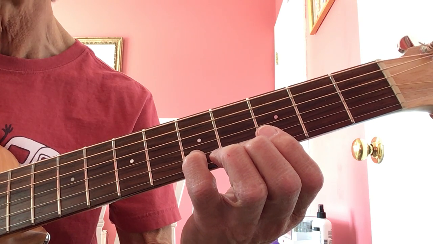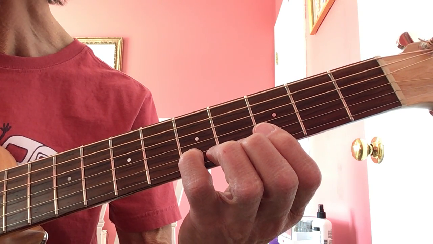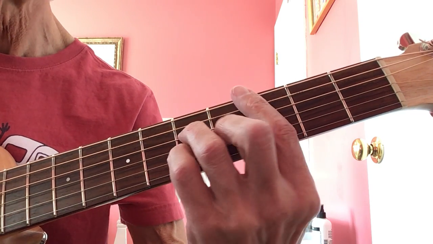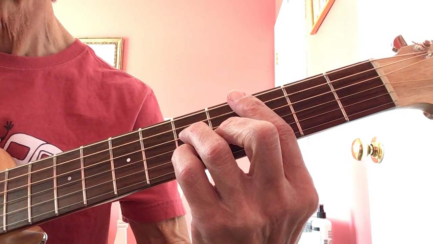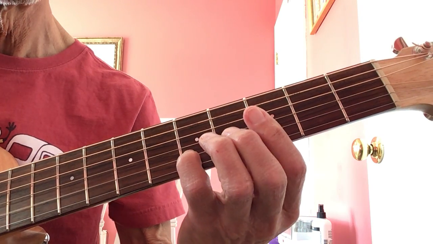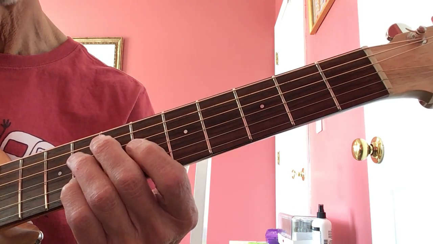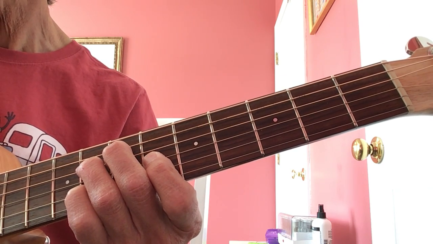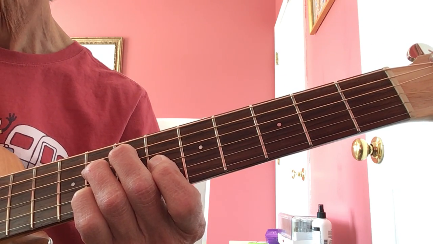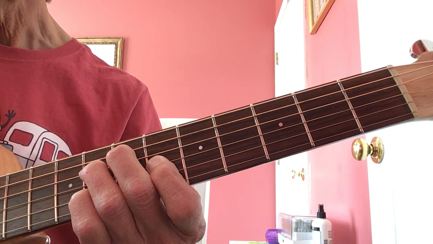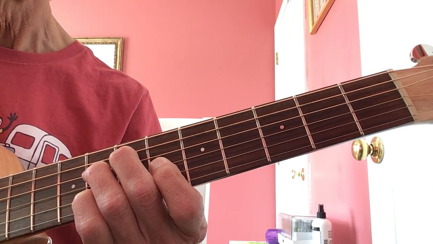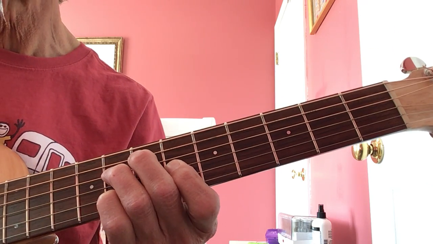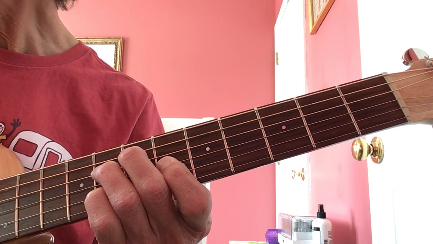Let me demonstrate again. We have those two pickup notes, the 5-6 on the B string, to the C major 7. Play that 5-6 again. Slide the pinky up to the 8th fret, and play the C sharp diminished there. Okay? We can also do it another way, and that's kind of what I want to talk about, the different ways we could play these two chords.